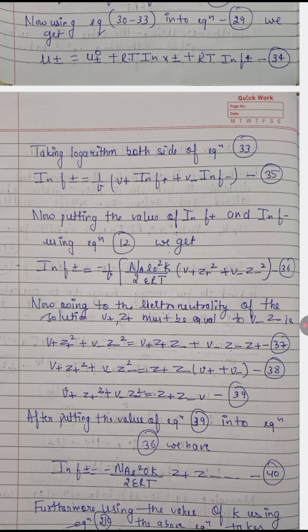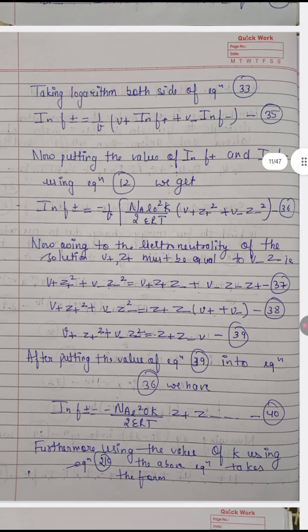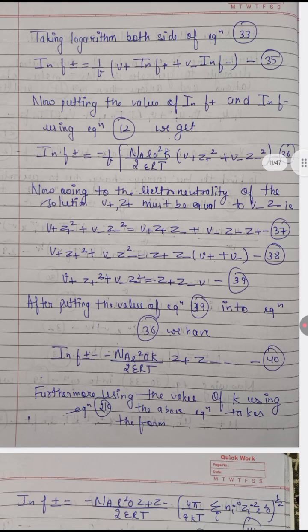Now using equations 32 and 33 in equation 29 we get mu plus-minus equals mu naught plus-minus plus RT ln x plus-minus plus RT ln f plus-minus, equation 34. Taking logarithm on both sides of equation 33, ln f plus-minus equals 1/nu (nu plus ln f plus plus nu minus ln f minus), equation 35.